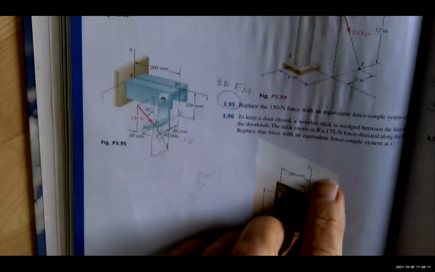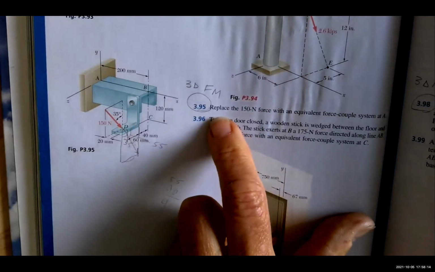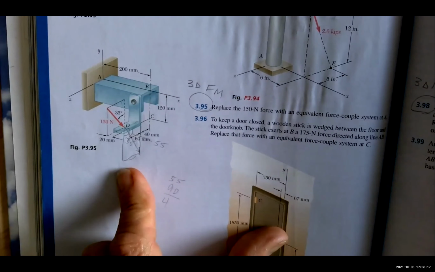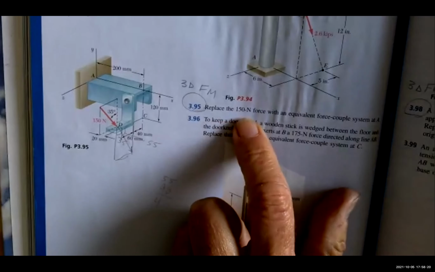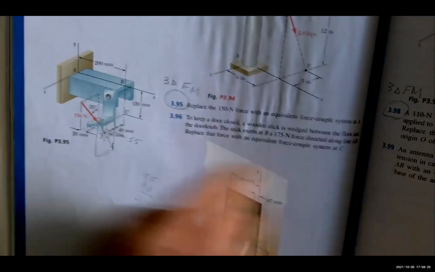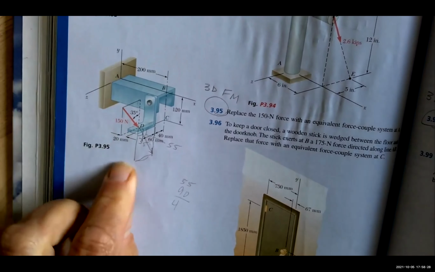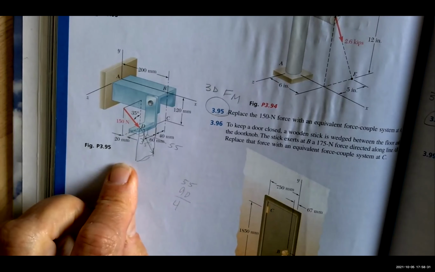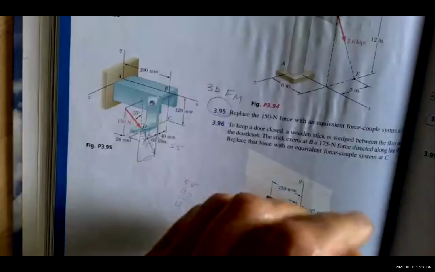For homework 15, yeah. But okay, what's 16? Aaliyah, what's the next one? 3.95. Okay, 9.5. So Sam, here's the problem here. First of all, 2D or 3D? 3D, right? Replace the 150 Newton force with the equivalent force couple at A. So they want to find what's happening up here. Is this a force location or a force moment problem? Force moment. Correct. And what are the steps?